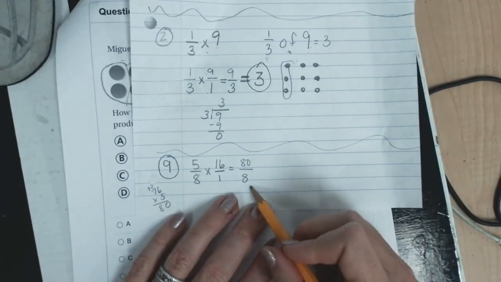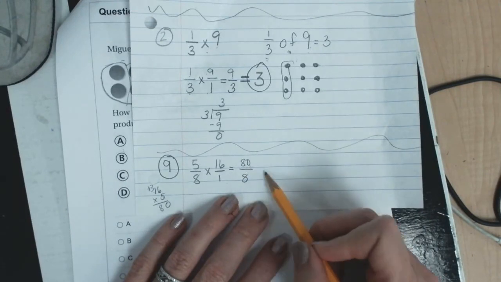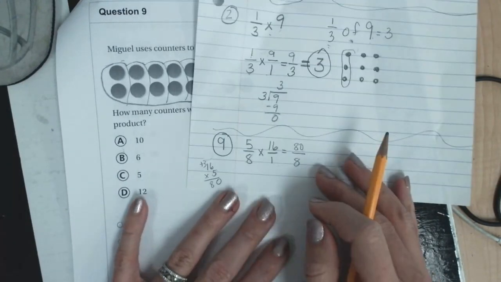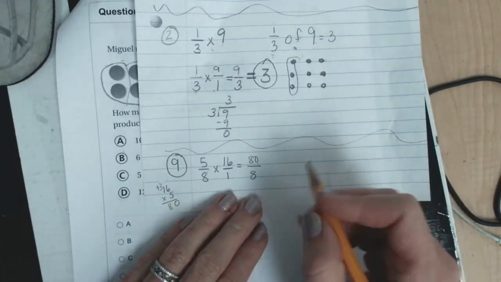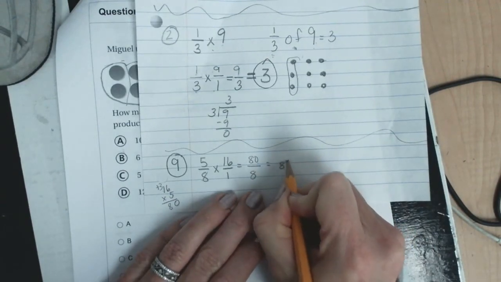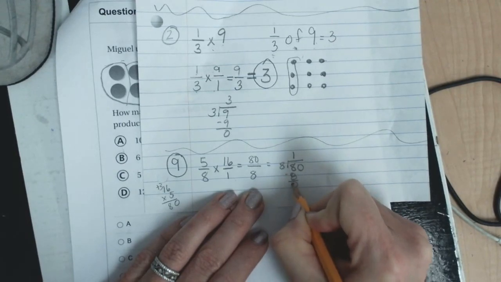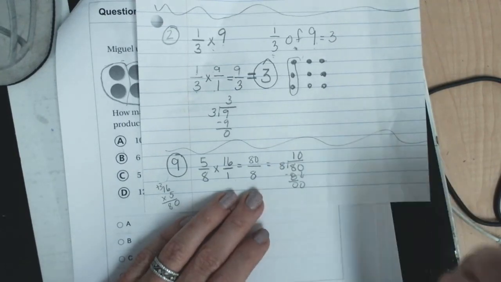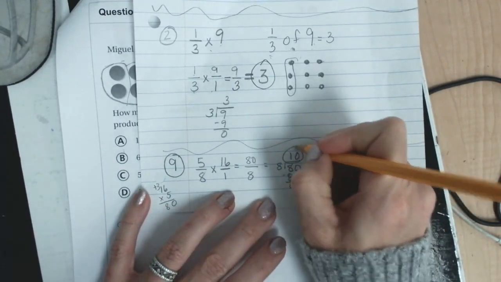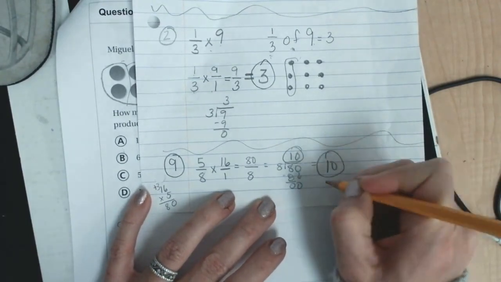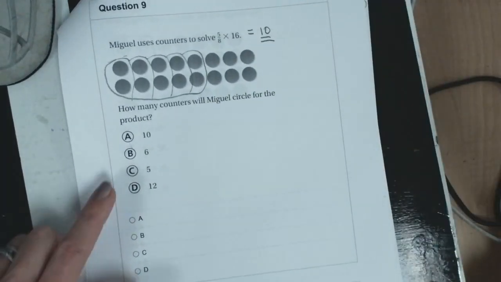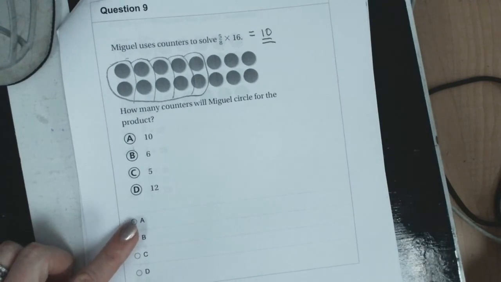Now, I can't leave this. I have to think, how many times can 8 go into 80? And can y'all already see it? Yep. Our answer, isn't it? So 8 can go into 80 10 times, can it? That's right. So our answer for number 9 is going to be 10. It's going to be A on your paper.